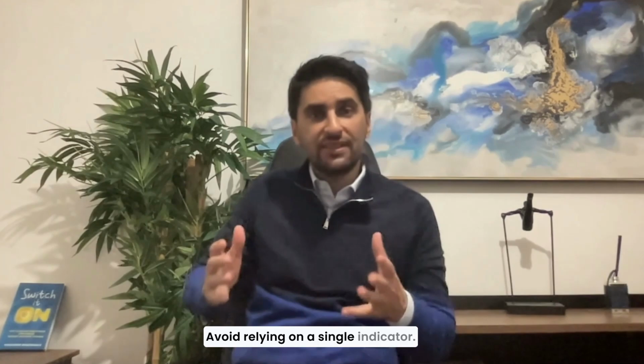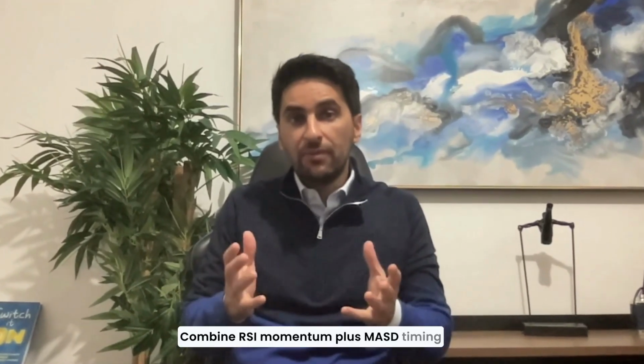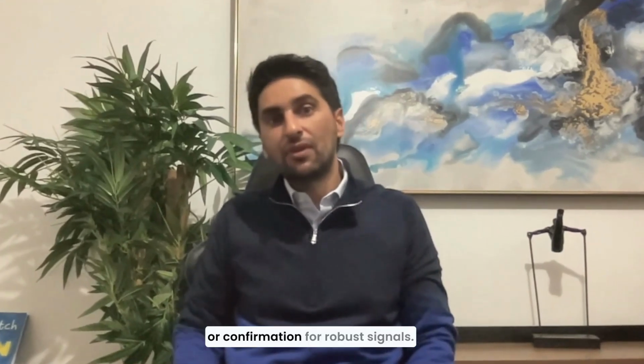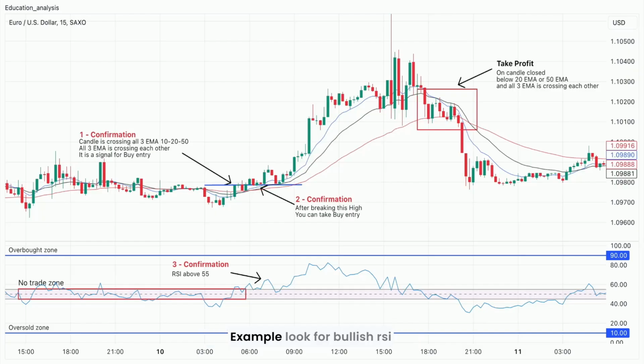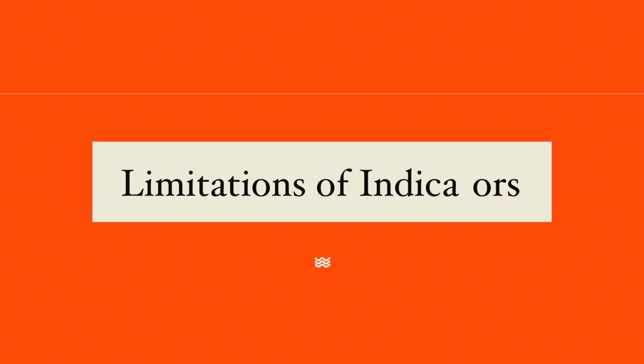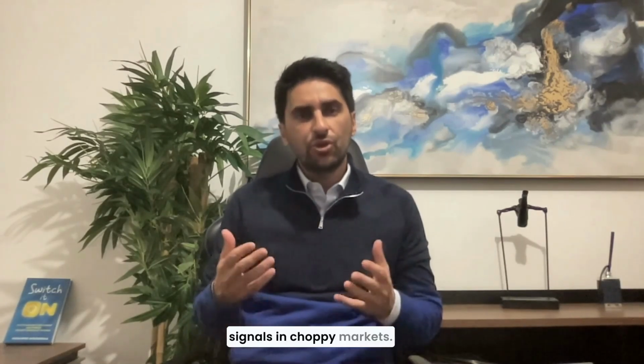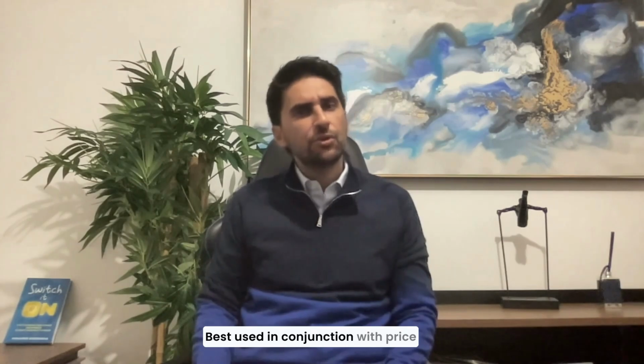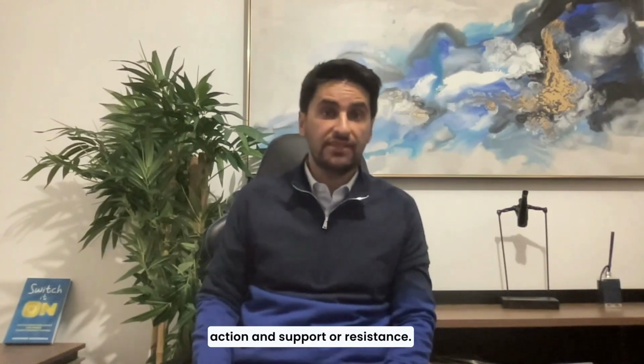Avoid relying on a single indicator. Combine RSI, momentum, plus MA, trend, plus MACD, timing or confirmation for robust signals. Example, look for bullish RSI plus price above 50 MA plus MACD crossover. Indicators lag price based on historical data and can give false signals in choppy markets. Best used in conjunction with price action and support or resistance.